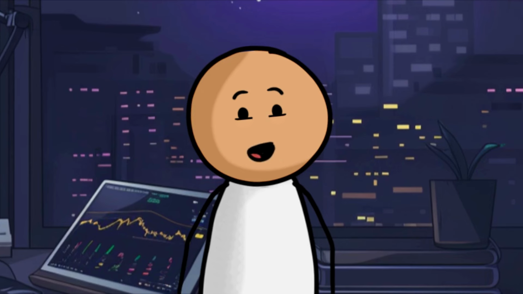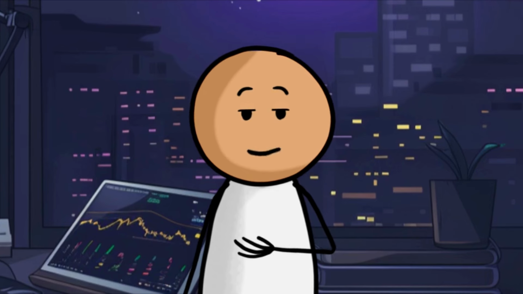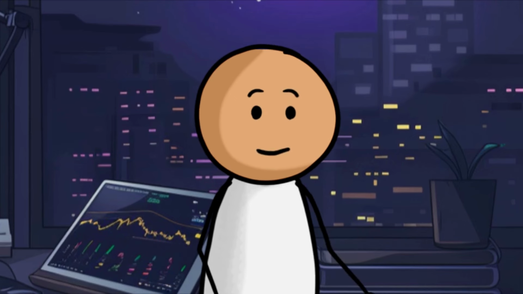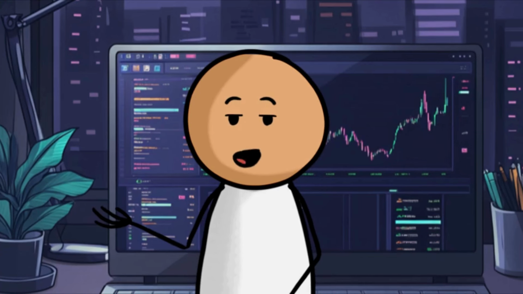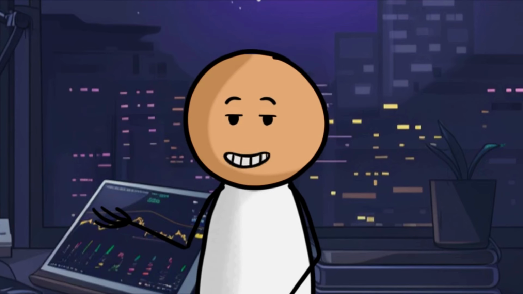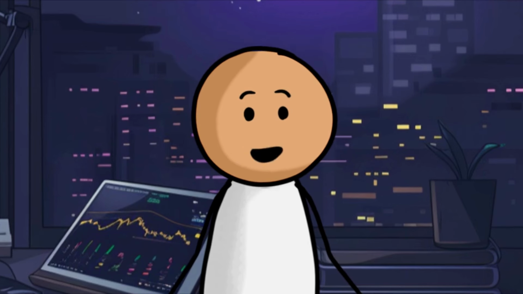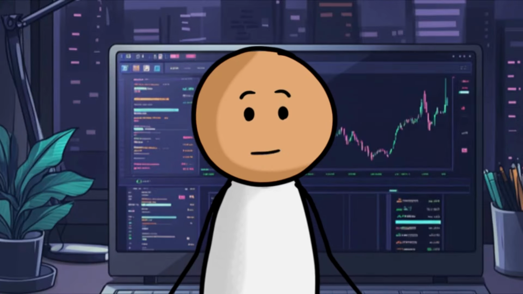Let's start with market orders. This is the I want it now button of trading. You buy or sell at the best price available in the market. Quick and simple. So it's like grabbing the last slice of pizza at a party. Exactly. But that slice might be a little overpriced because everyone else wants it too. Market orders are great for speed, but you have to accept the current price, even if it's not perfect. Got it. Fast but maybe expensive.